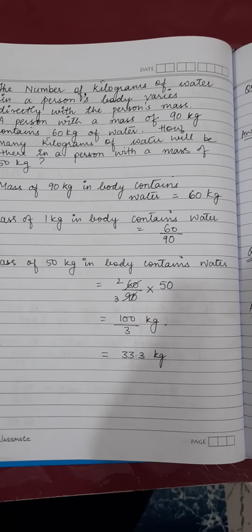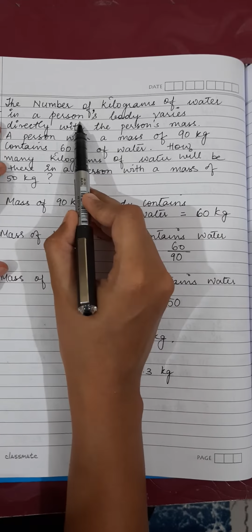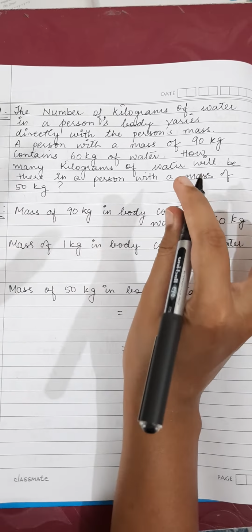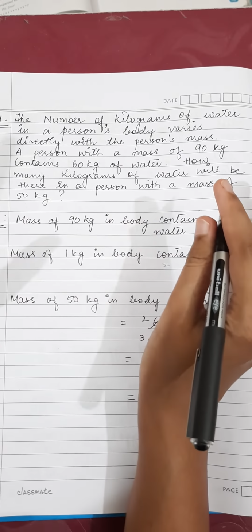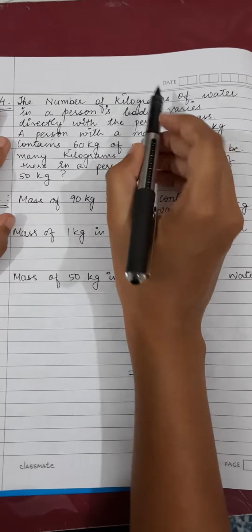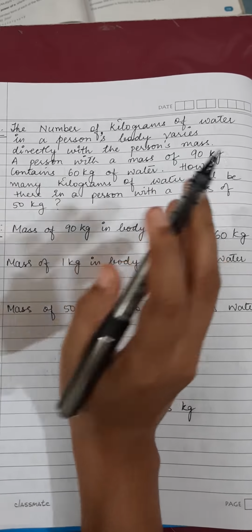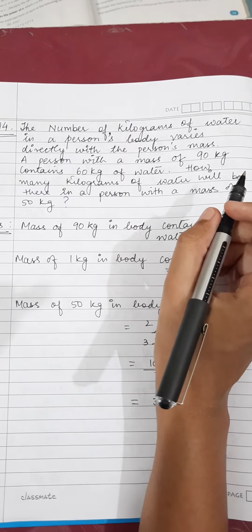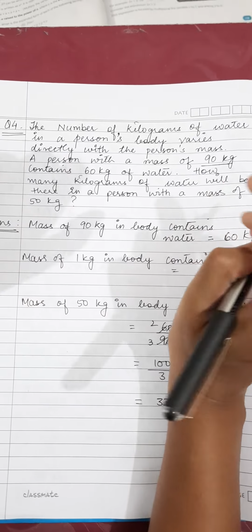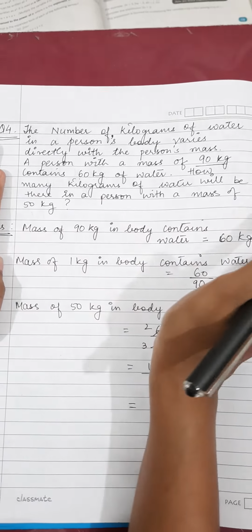Now only the statement is big, but the method is same. The number of kilograms of water in a person's body varies directly with the person's mass. Now it completely depends upon the person's weight, how much water is there in that particular person's body, right? They are saying a person with a mass of 90 kg contains 60 kg of water. Now we all know that our body consists of water. If there is a person whose weight is 90 kg, then in that body there is going to be 60 kg of water.